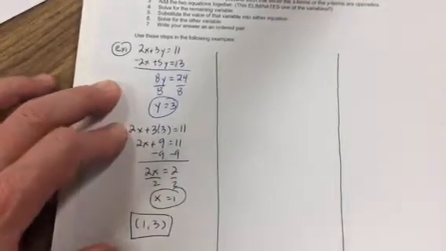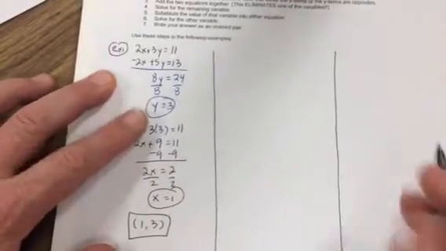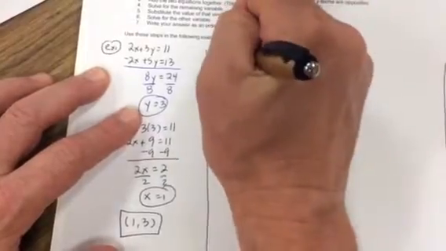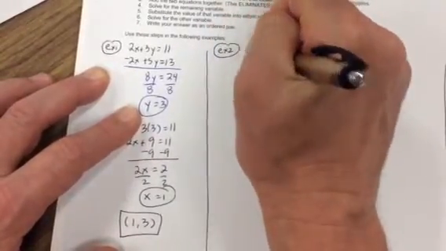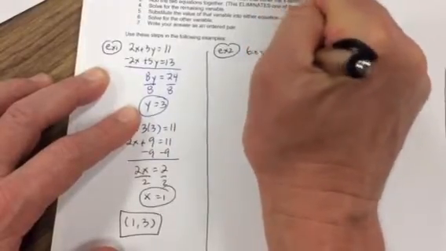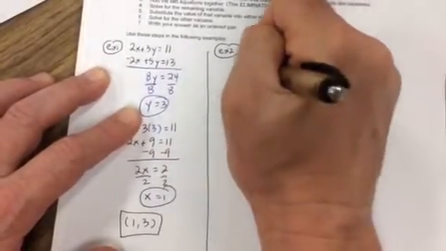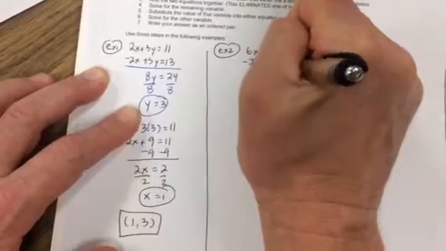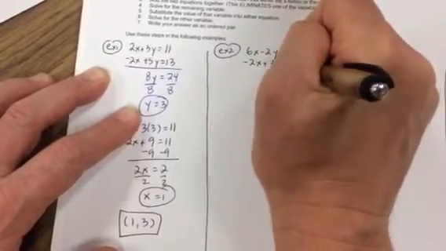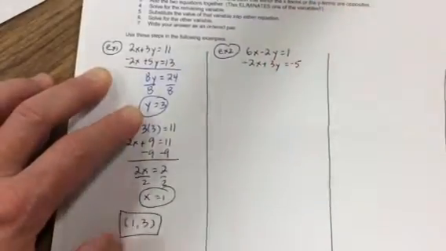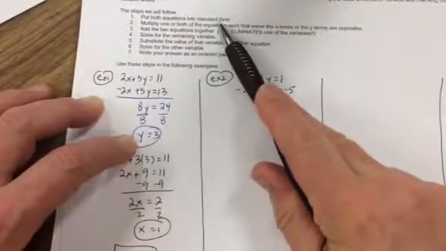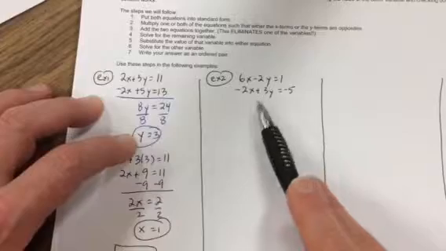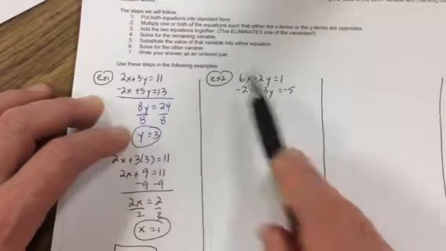Okay, let's do another example. Let's do example 2. We're going to follow the exact same steps. And this one is going to be 6x minus 2y equals 1. And negative 2x plus 3y equals negative 5. Okay, so let's go through our steps again. Make sure both are in standard form. Both are in standard form.